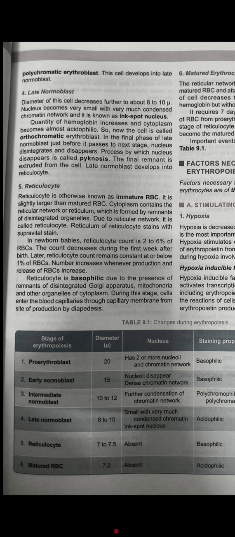After they are born, in the first week many changes are going on in the body, and the reticulocyte count decreases to 1%, and after that it remains constant below 1%. The number increases whenever production and release of RBC increase.